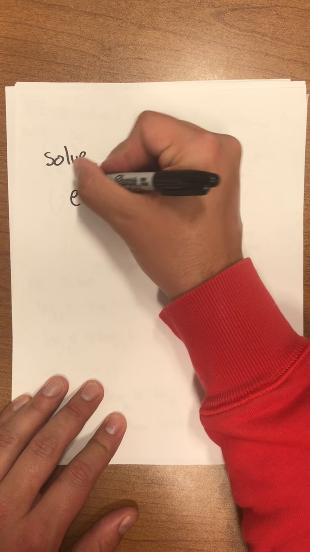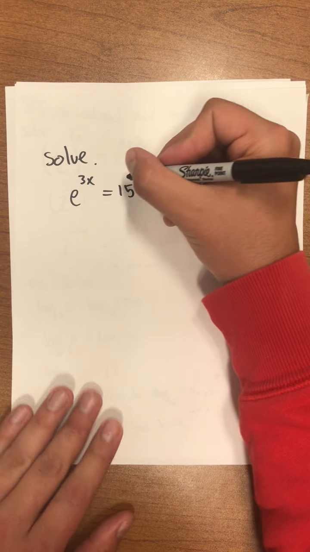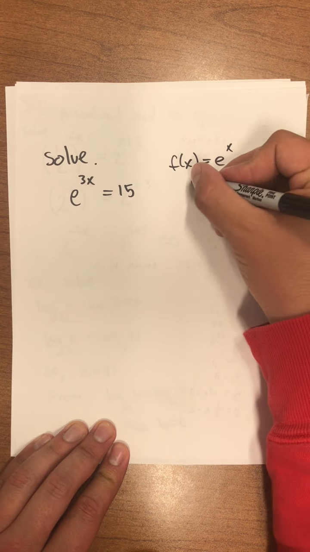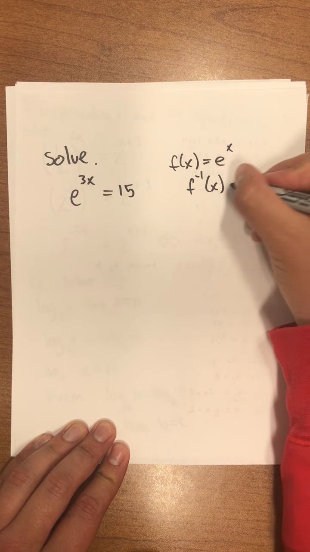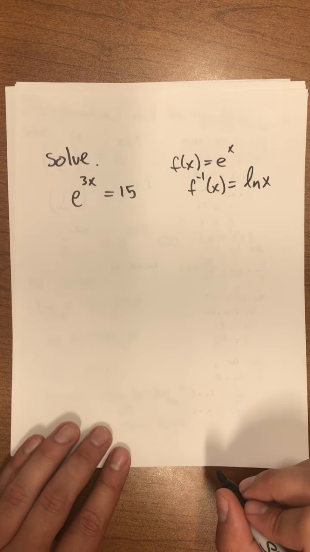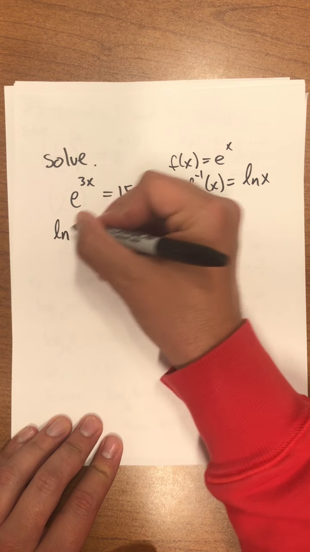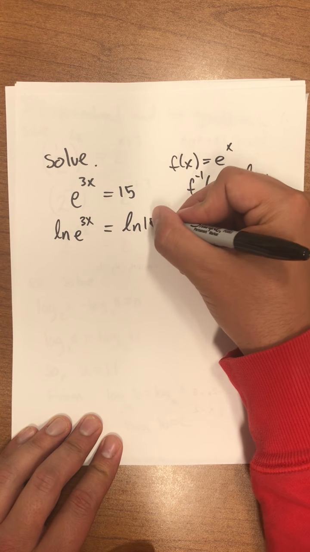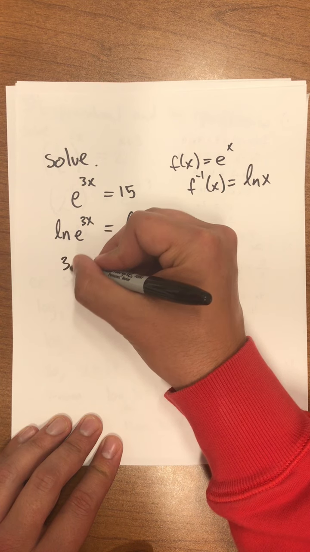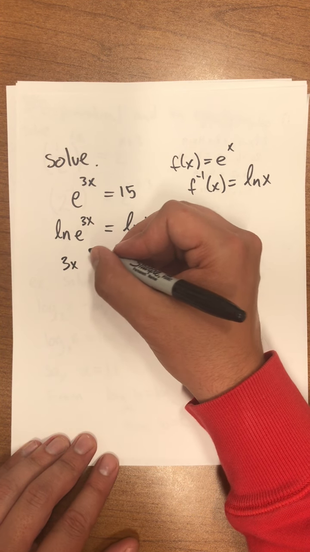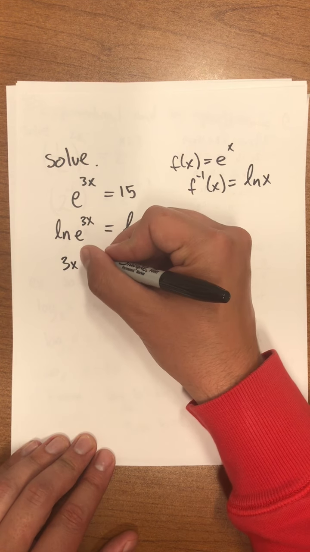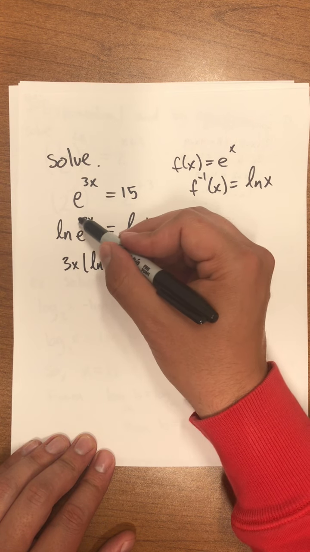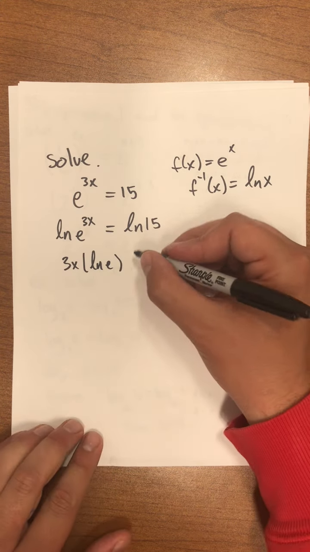Let's solve e to the 3x equals 15. So remember that for f of x equals e to the x, f inverse is natural log of x. So we can take the natural log of both sides, and since natural log is base e, when we compose inverses we are left with just the input, showing the power rule for logarithms there. The 3x is in the exponent of the argument, so it can go out front.